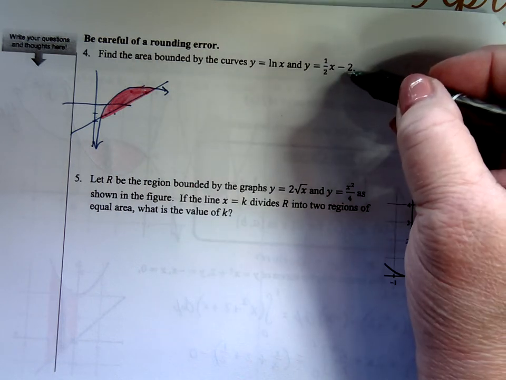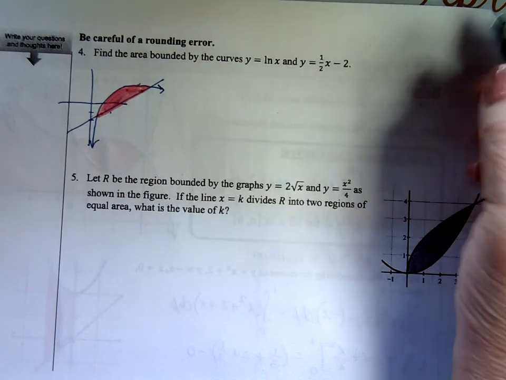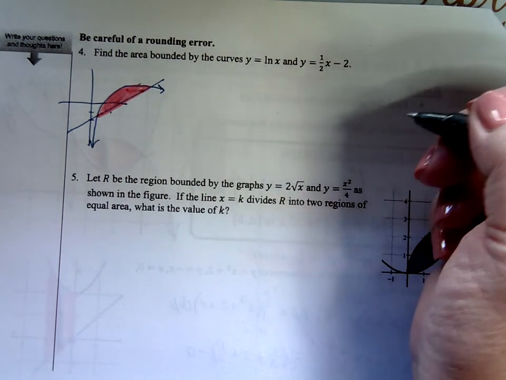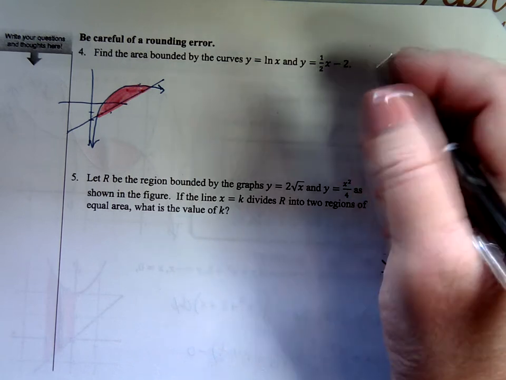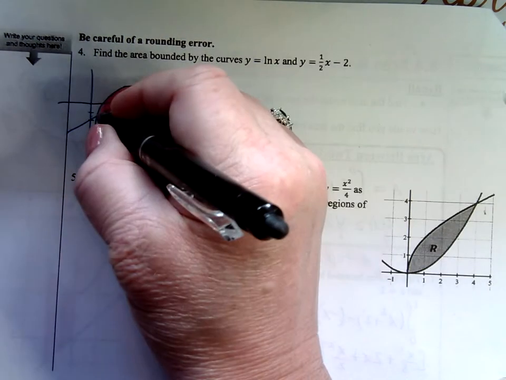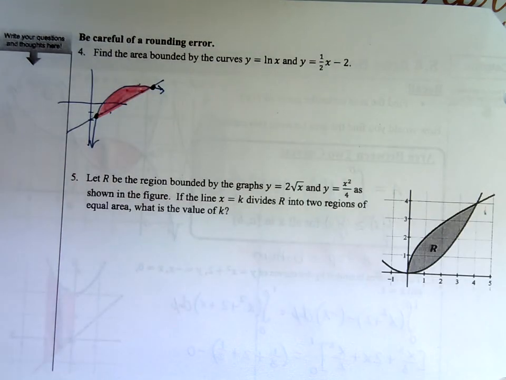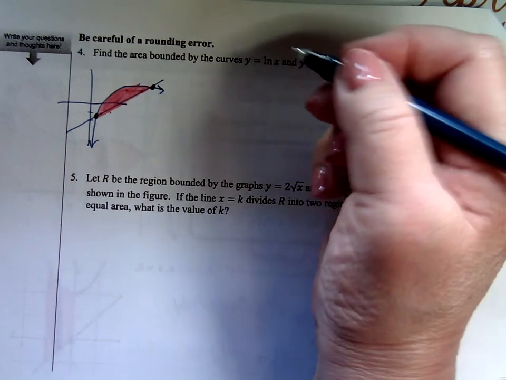I think on the video, the curriculum video, that's pretty much what he did. He didn't necessarily get into drawing the pictures. I tend to like the pictures. Okay, so this one we're going to use a calculator on because I need to know these points of intersection. I need to know what that is, and I need to know what that is so I can set up my integral.